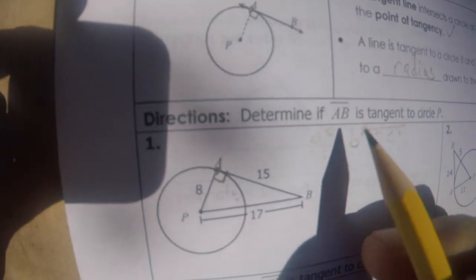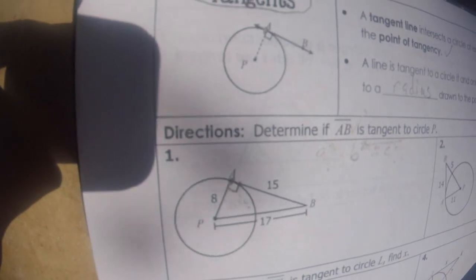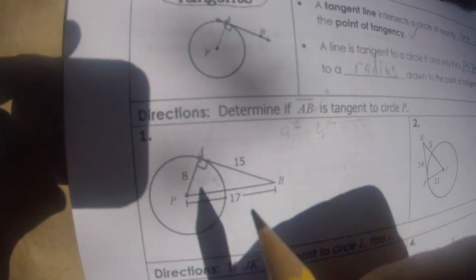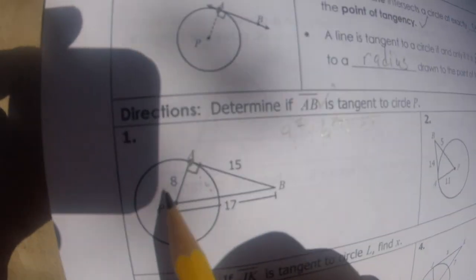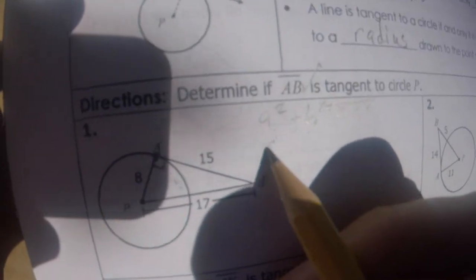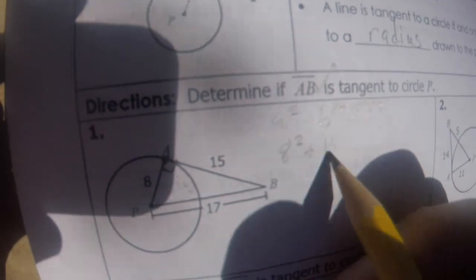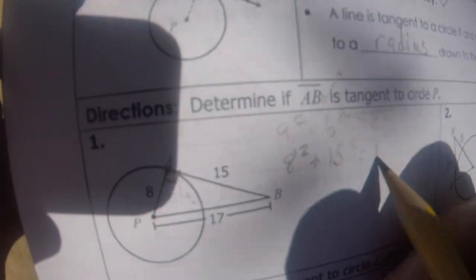If it does, that means AB is tangent to the circle. Remember, A and B are my legs, the ones that are not the hypotenuse. So 8 squared plus 15 squared equals 17 squared.